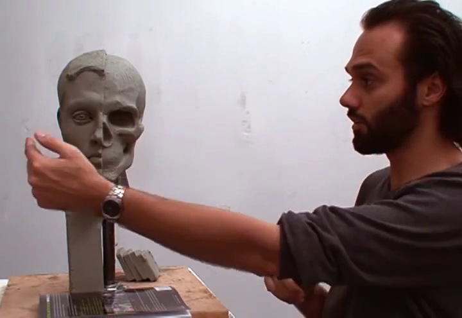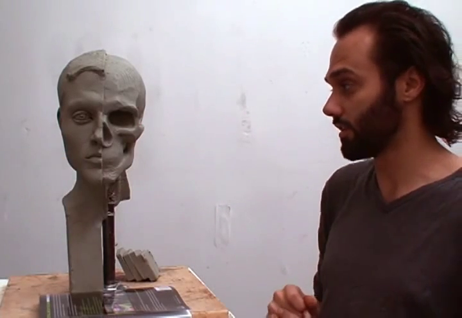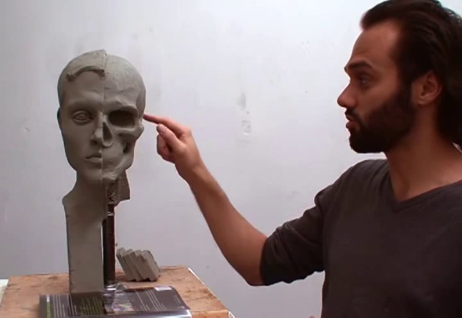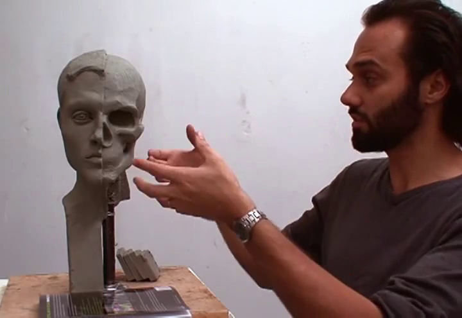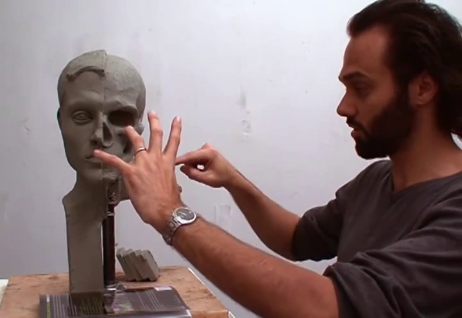Being able to look at this side and know exactly what's happening on the other side. Being able to mentally extrapolate a cross-section of it so that you can mentally rotate it and start to look and see how that cross-section matches. That's what's really powerful about being a sculptor to me.